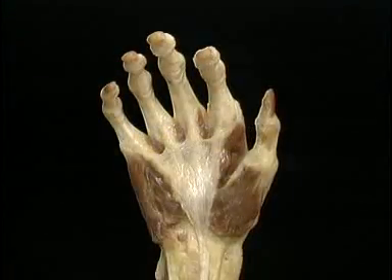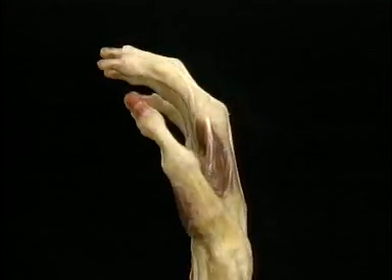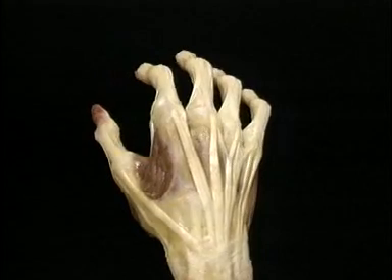Now that we've looked at the extrinsic muscles and the intrinsic muscles of the hand, let's see how they all fit together. This can be a review session if you'd like to turn off the sound. Here's the hand with all the muscles and long tendons present.